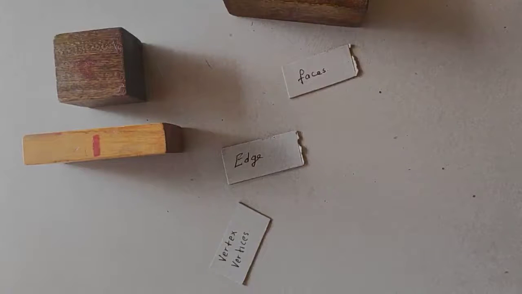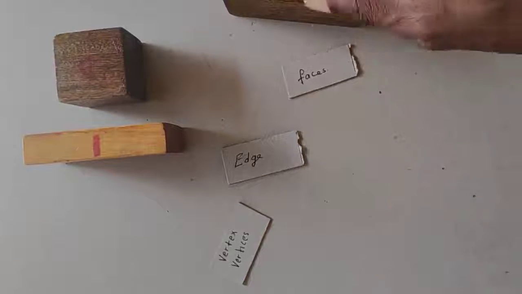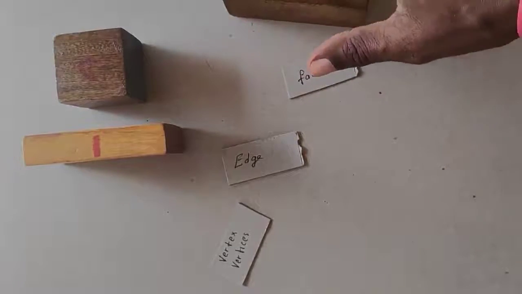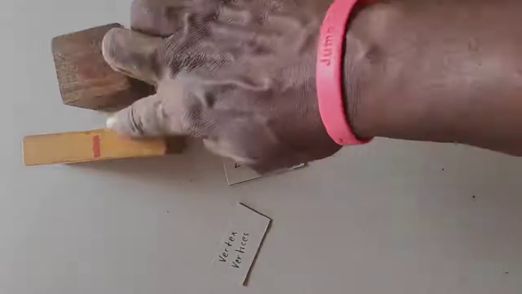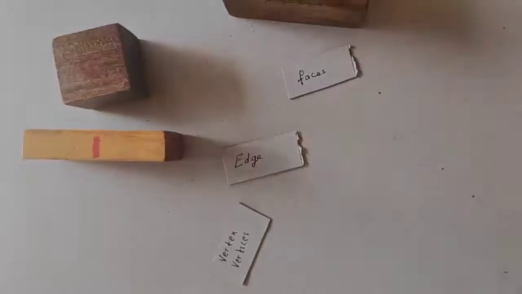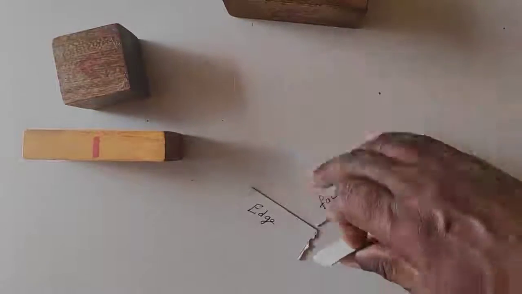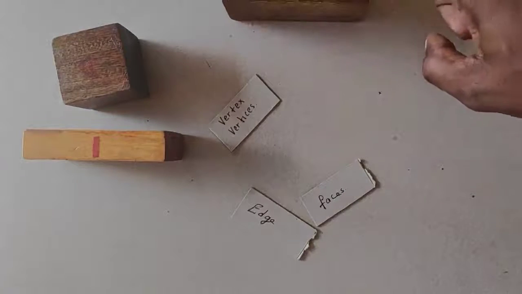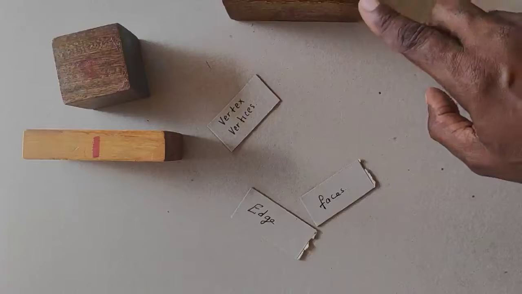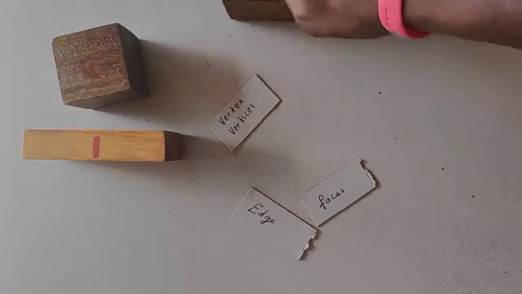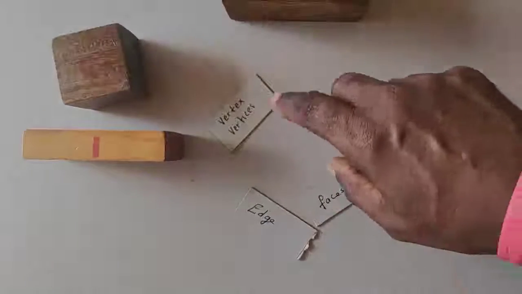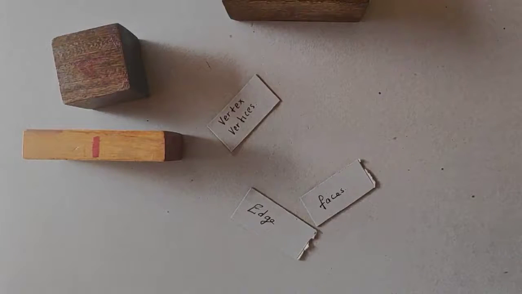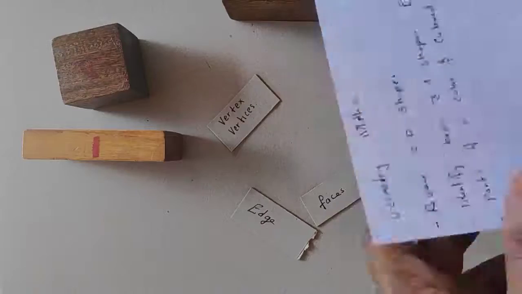We talked about the edge. And we said that the edge are where two faces meet, right? These are the edges here. Alright, these are the edges. And then we talked about vertex or vertices, where three edges meet, makes a vertex, a point. Alright, we call those a vertex, more than one vertices.